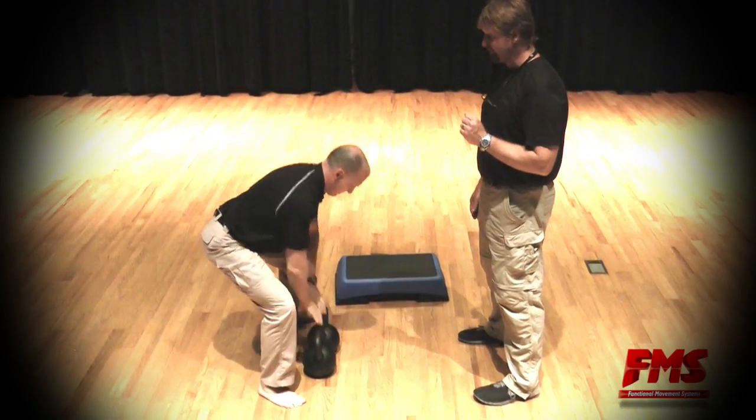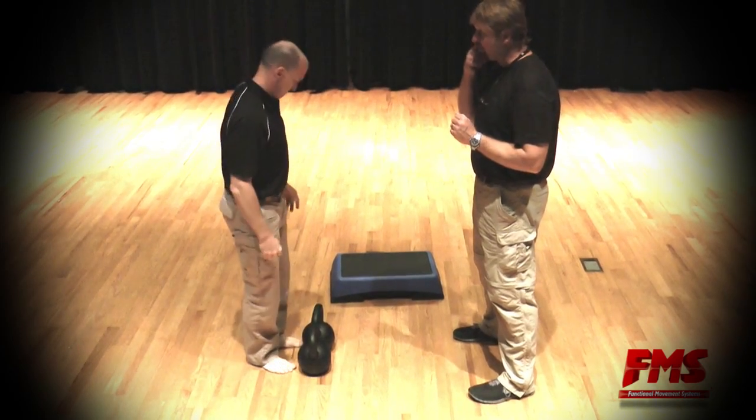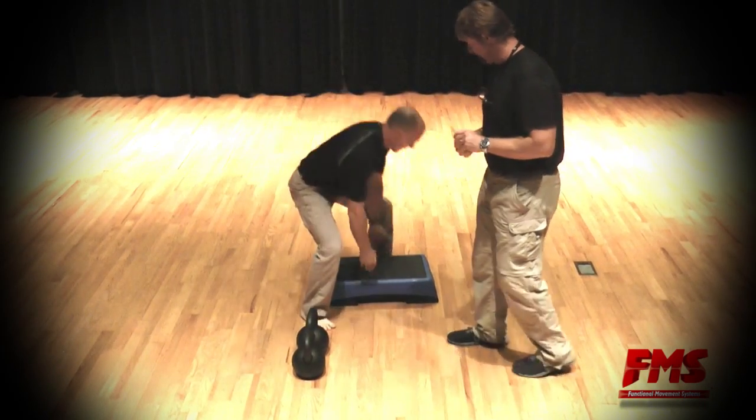Let's do 3 reps of each from the front and side, so they get a good profile shot and a front shot of what you're doing. Okay.